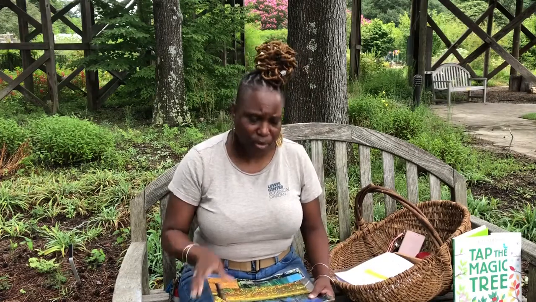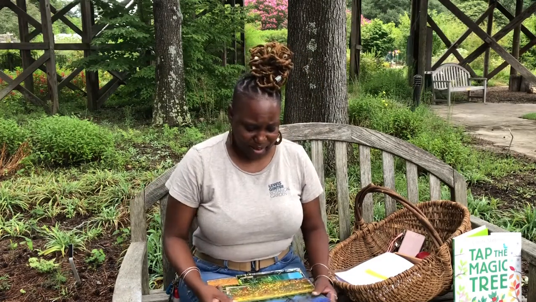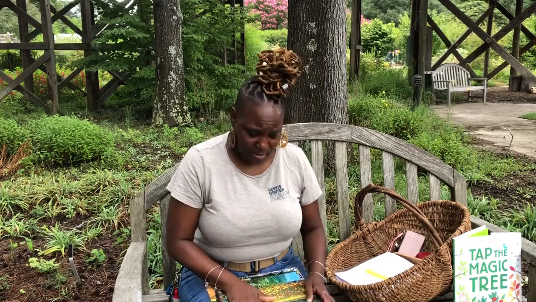Welcome back to the activities for Tap the Magic Tree. We're gonna play a game called Guess the Seasons. And before I start my game, I want to tell you where I got all my beautiful pictures from. They came from old calendars, okay? Old calendars and magazines, but mostly old calendars.